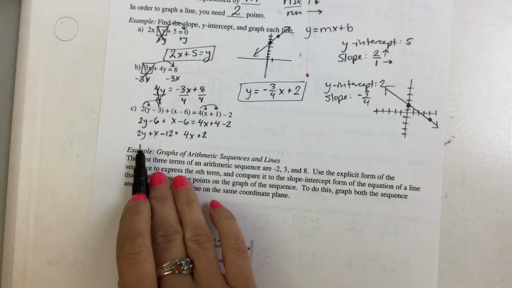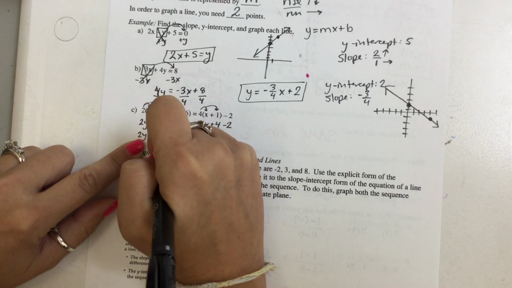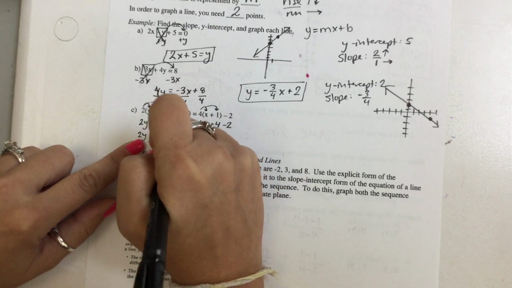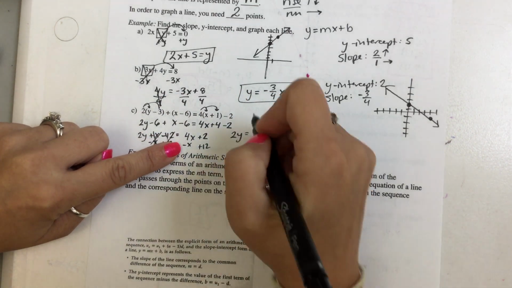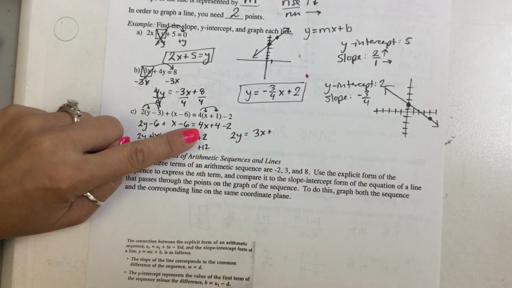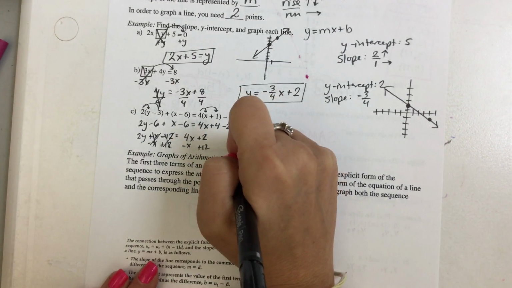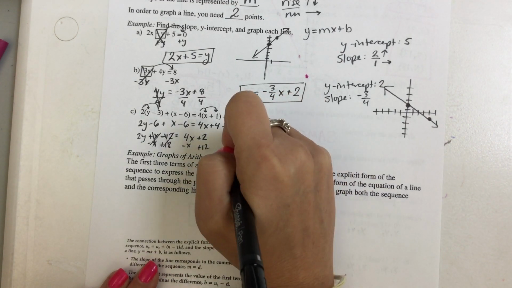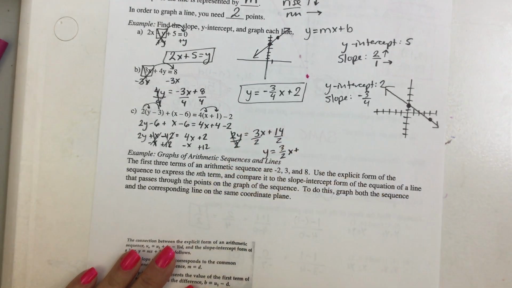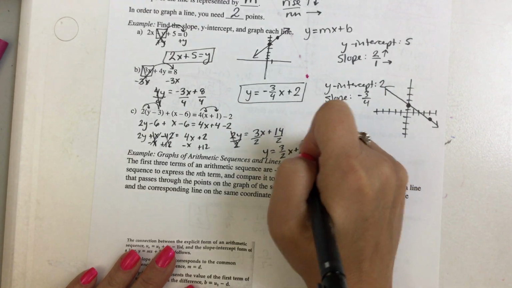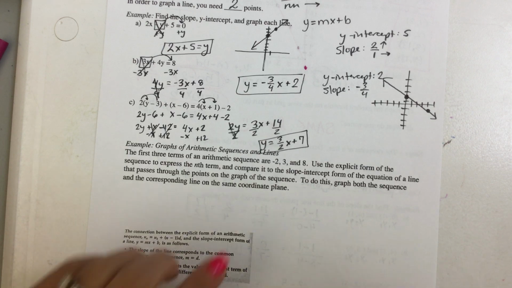Now, if I want y by itself, I'm going to minus x to each side and add 12 to each side. So what I'd have left here is 2y. I had a 4x. If I minus 1x, that gives me 3x. I had 2. If I add 12, that gives me 14. Now, to get y by itself, I need to divide everything by 2. So y equals 3/2 x plus 14 divided by 2 is 7. There is your equation in y equals mx plus b form.